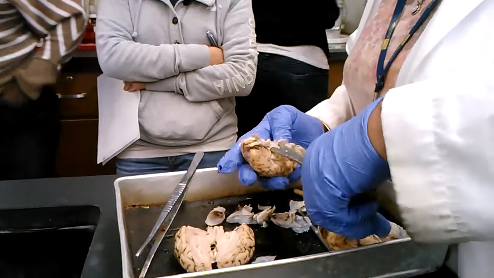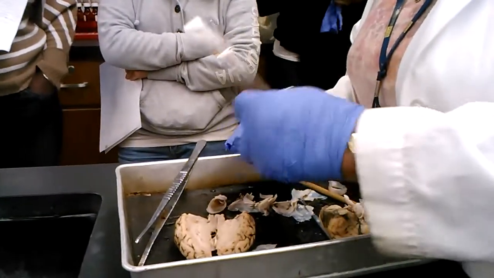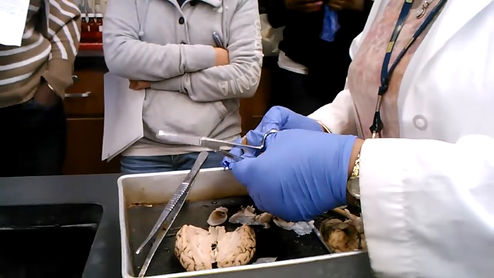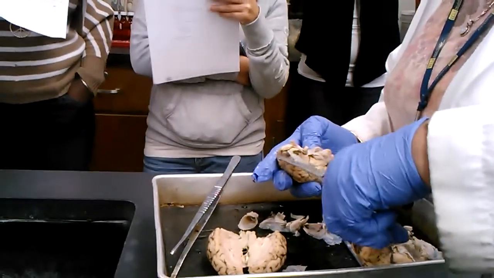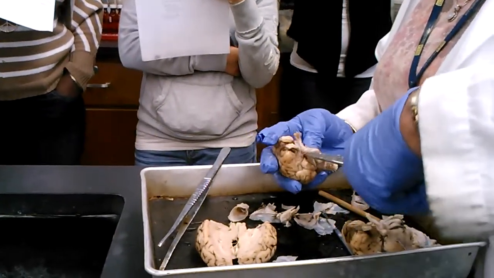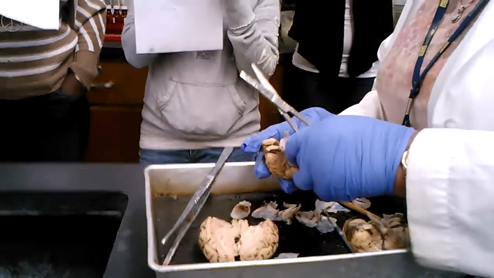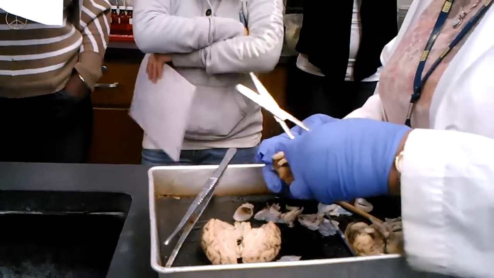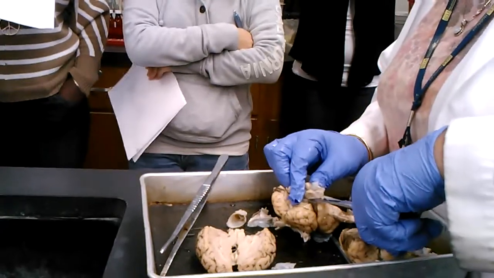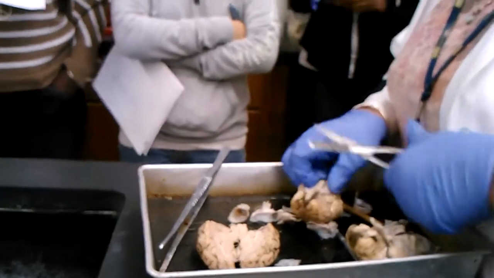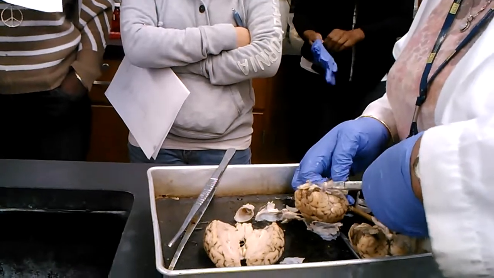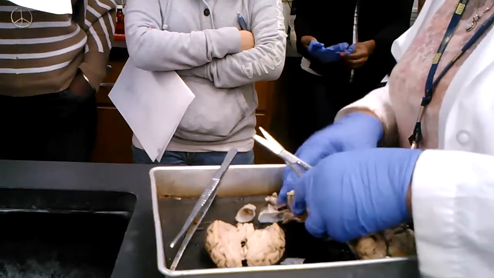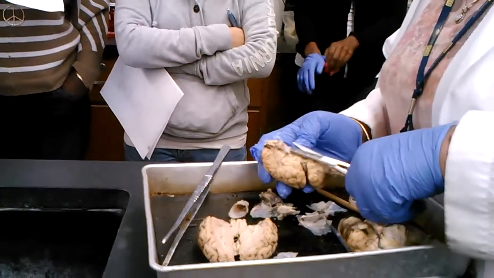So this is a nice one showing the optic chiasm as well as the olfactory bulbs. Olfactory bulbs at the end and the optic chiasm right in the middle. I'll take off the mammillary body, since we're not going to test you on it, so you have a better view of the optic chiasm.